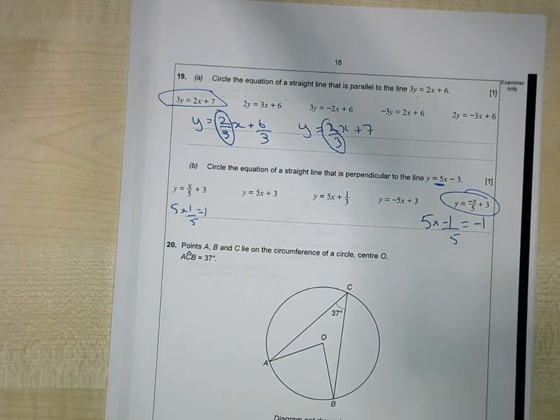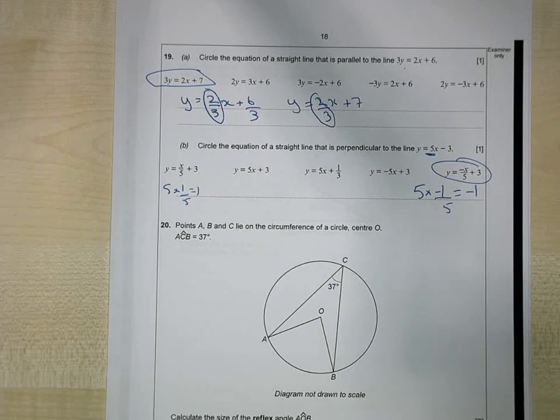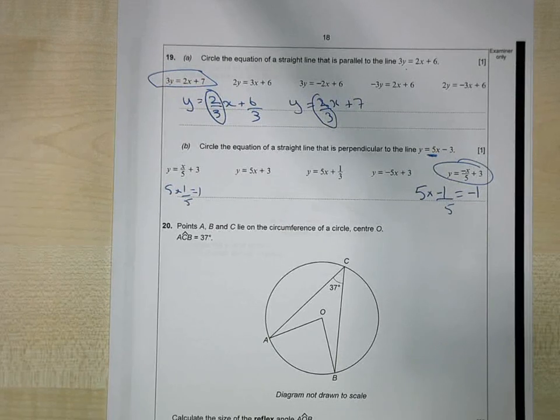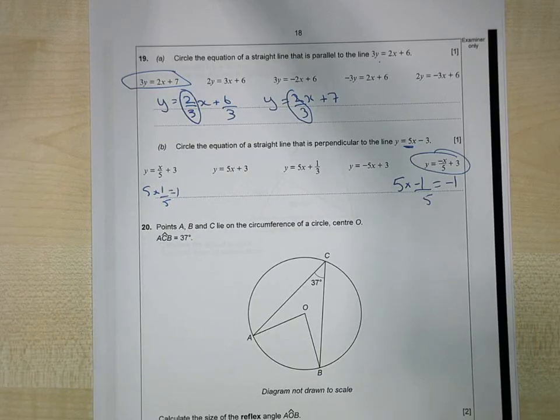They'll multiply together to give -1 if they are perpendicular to each other. So that's bonkers. Just guessing. Yeah, that's very much there for the higher tier.